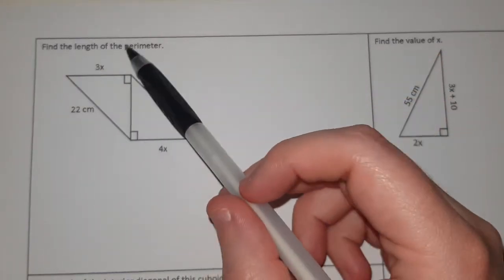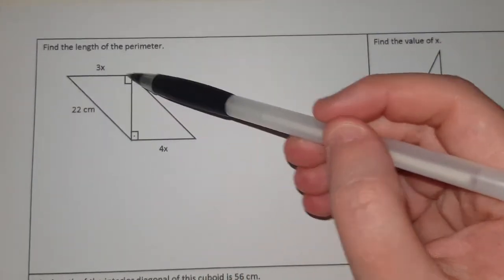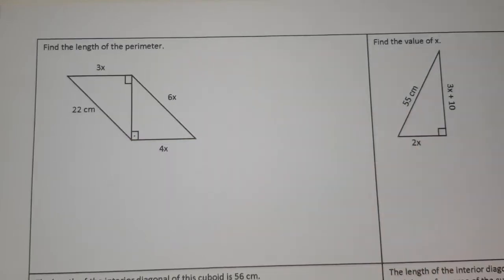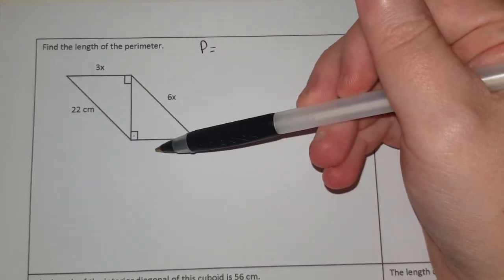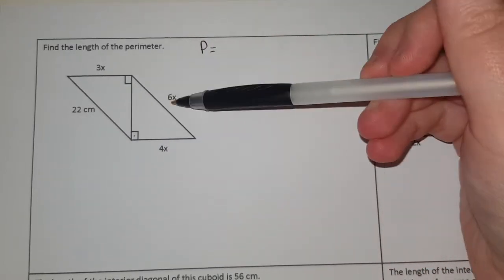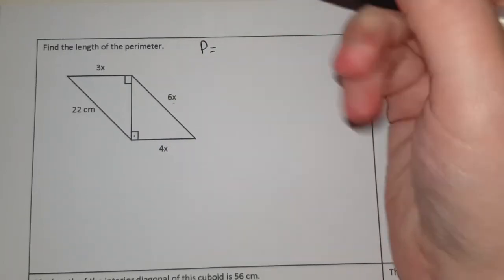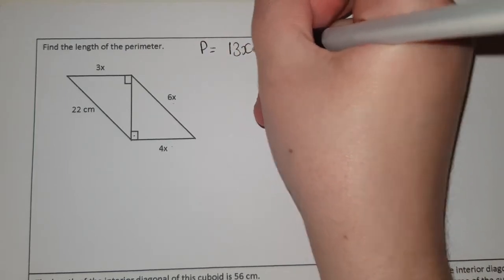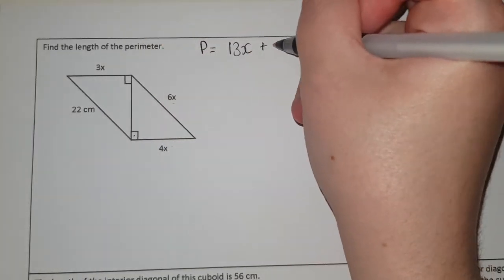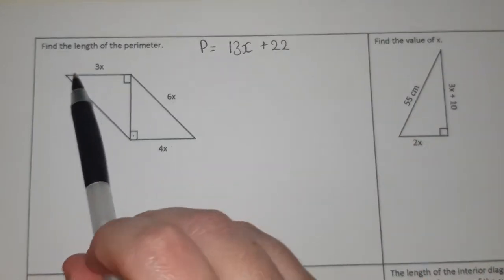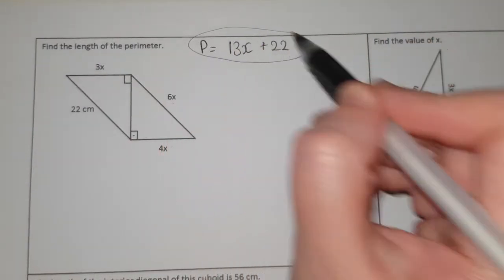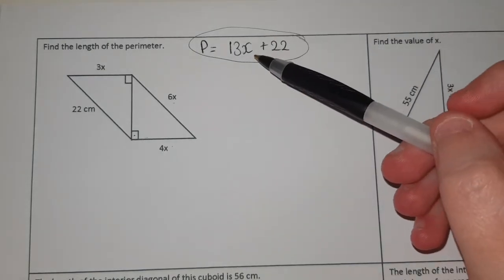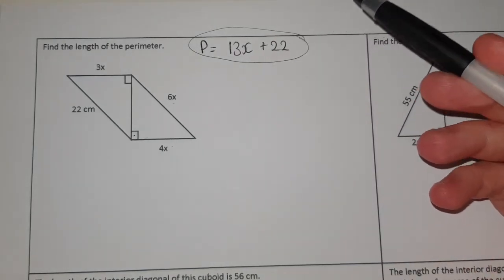So we've got find the length of the perimeter. So we know perimeter is the outside of our shape. So if I was going to come up with an expression, I would say the perimeter was equal to, and I'd just add up everything around the outside. So 3 add 6 is 9, add 4 is 13. So I'd have 13x plus 22. Okay, but they haven't asked us for an expression, they've asked for the actual perimeter. So we're going to come back to this later on, once we actually know what our x value is, to be able to tell us the perimeter.